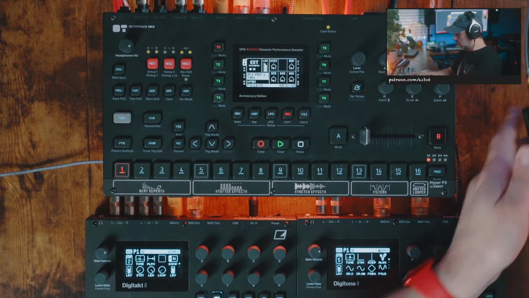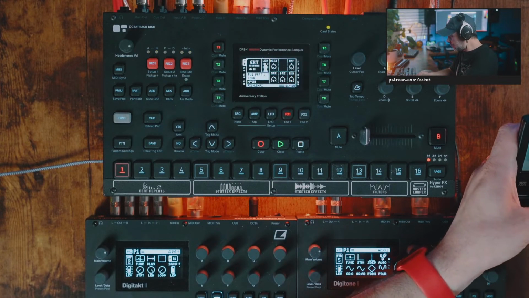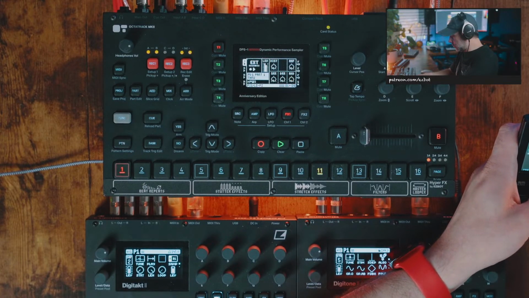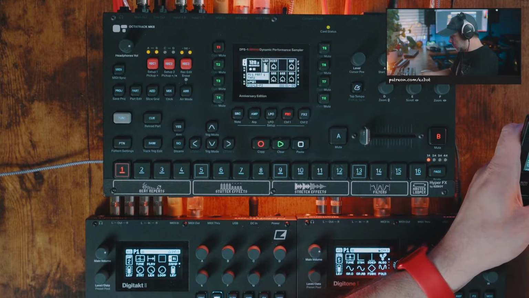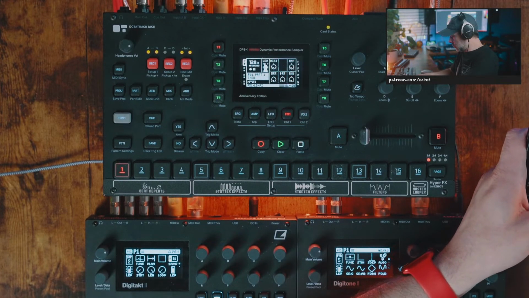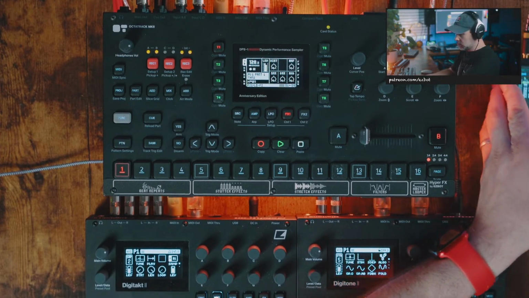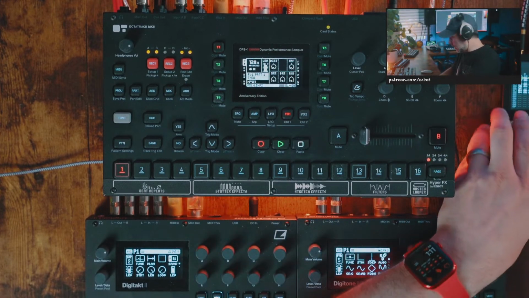Let's change songs really quick so we don't get sick of this one. Let's find some drum and bass. Okay, make sure it's setting MIDI out.